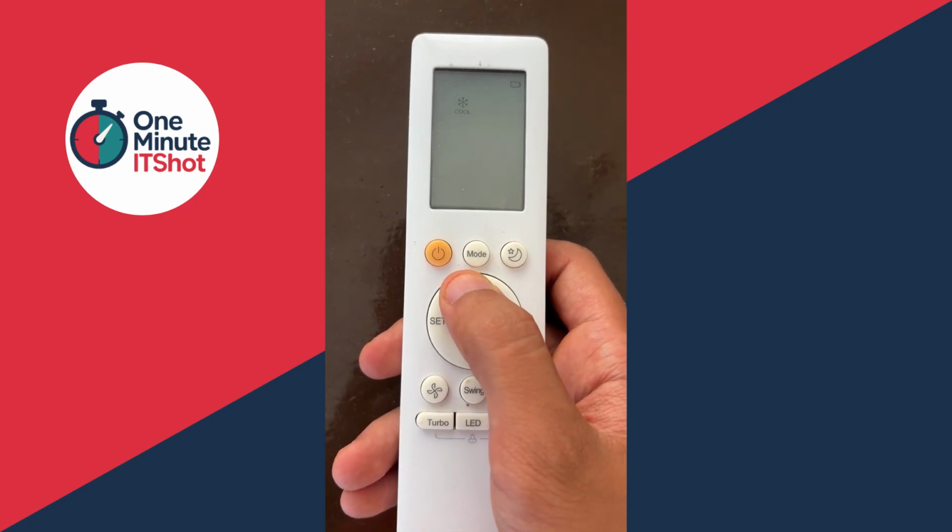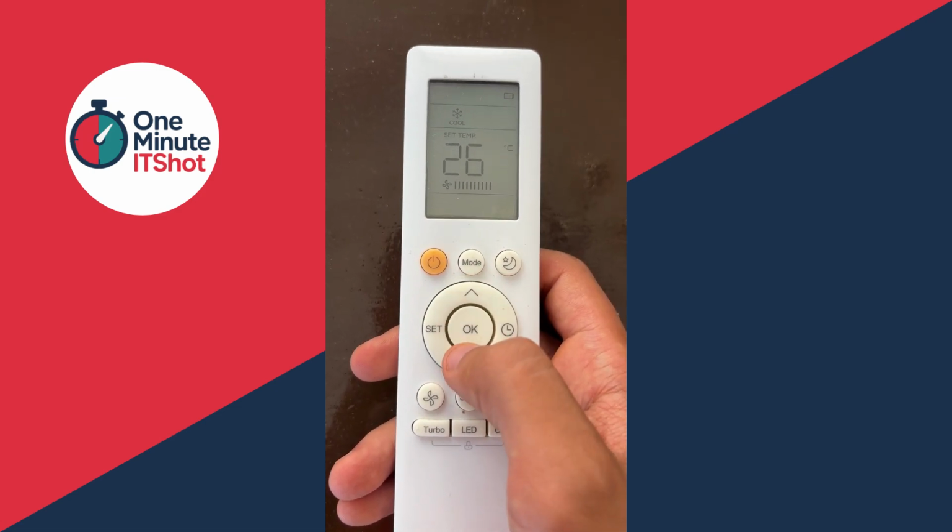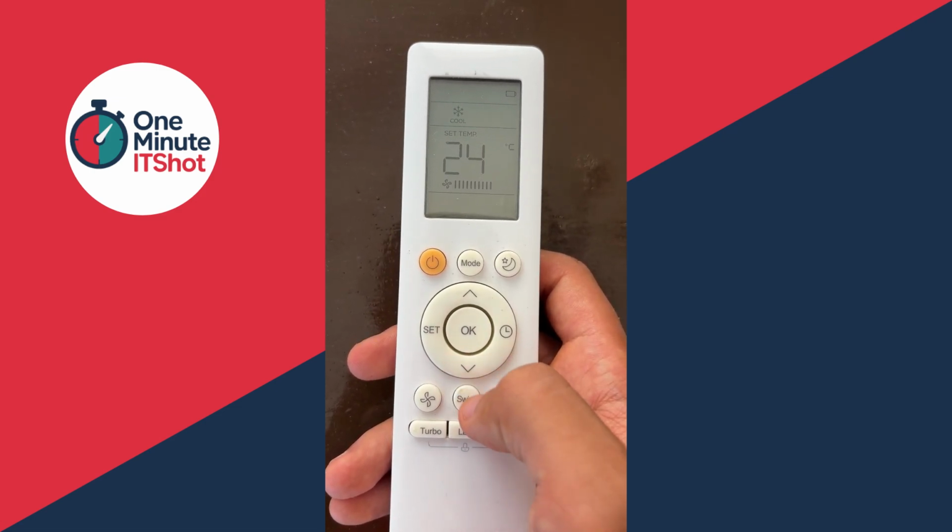Have you ever wondered what the symbols on your AC remote actually mean? Let's go through the most common ones.